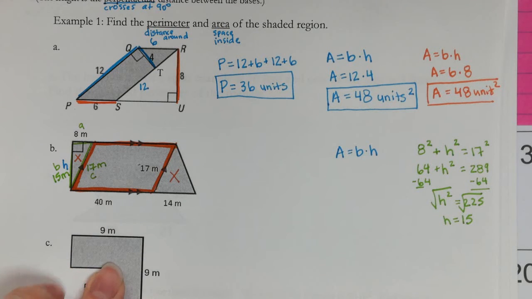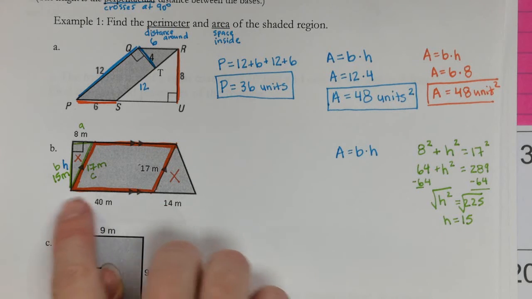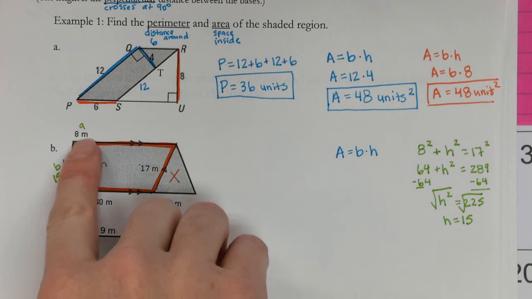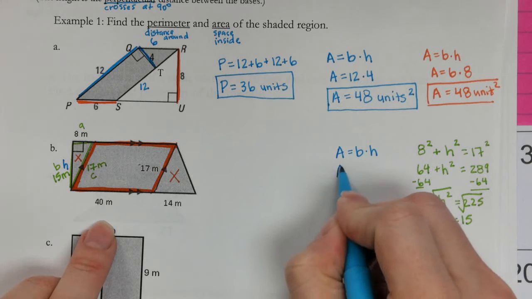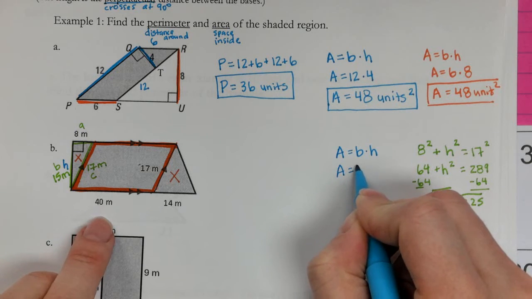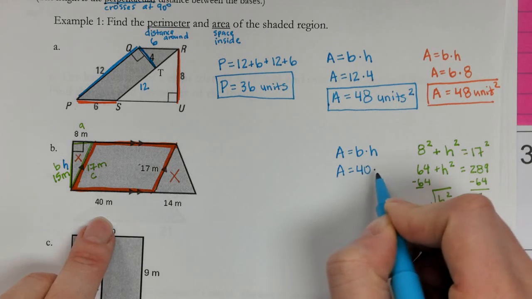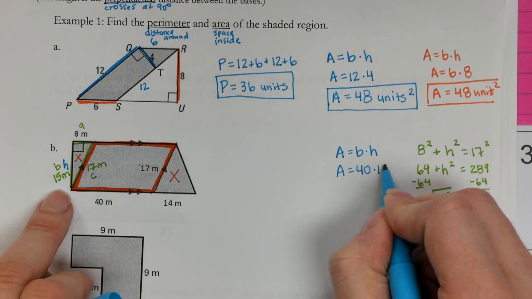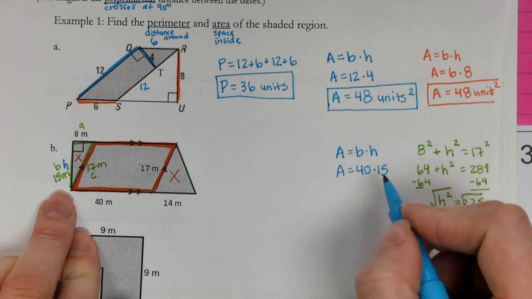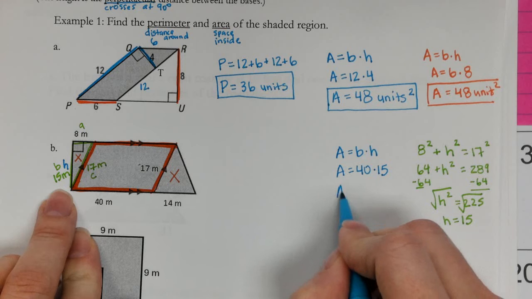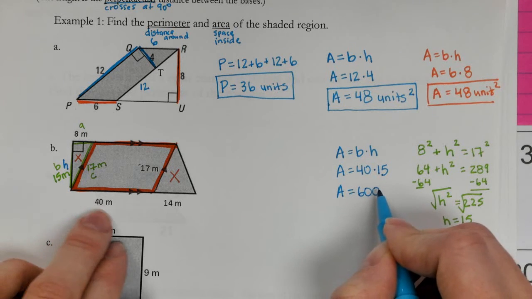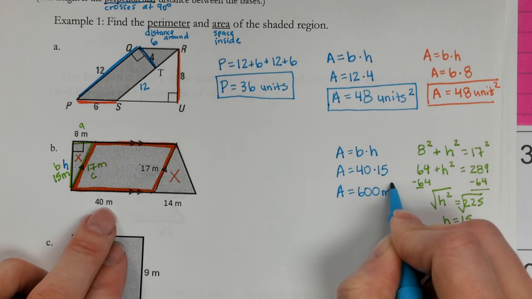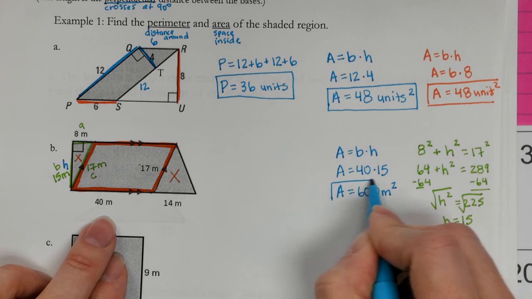So now I know that I have to use the base of 40, because the height makes a 90-degree angle with the 40, not with the 17. So when I go back to my formula, my base is 40 times my height I just found, which is 15. And when I put that in my calculator, 40 times 15 is 600. And this time we do have units, we're measuring in meters, but since it's area, it's meters squared.